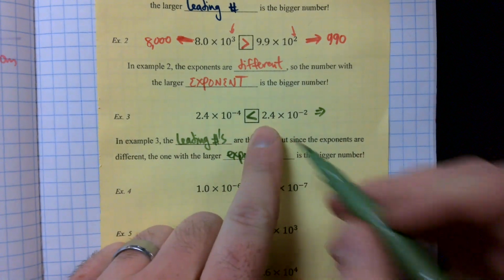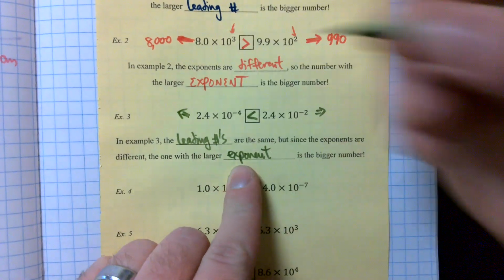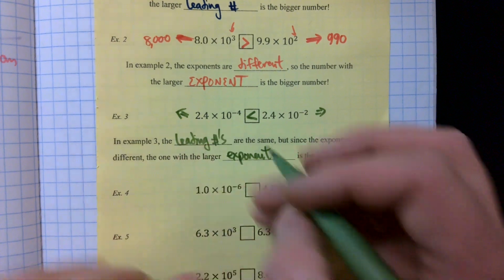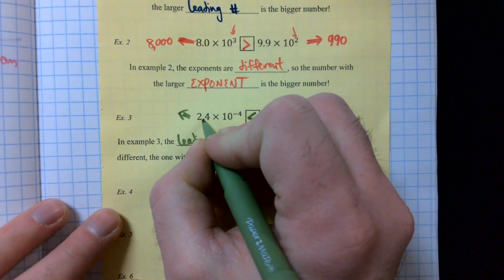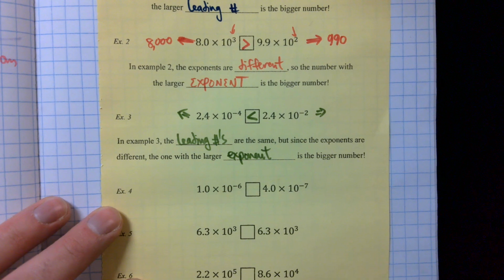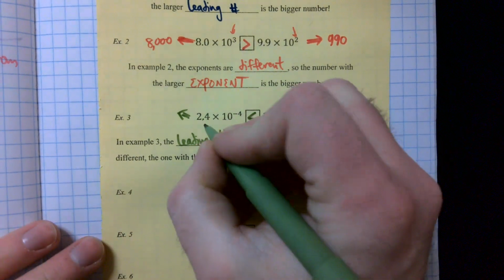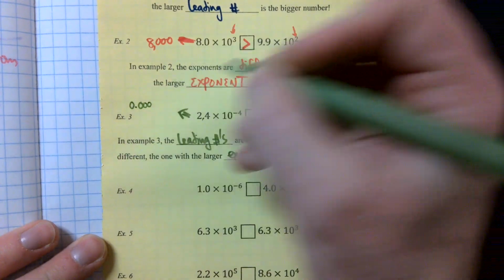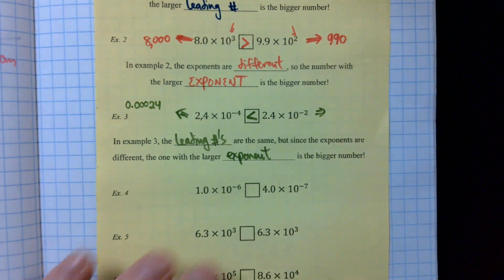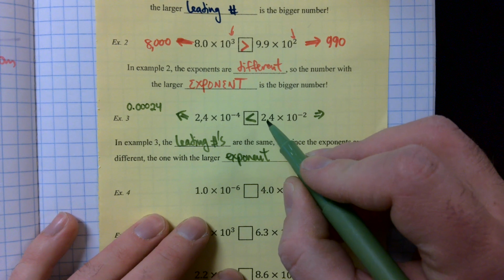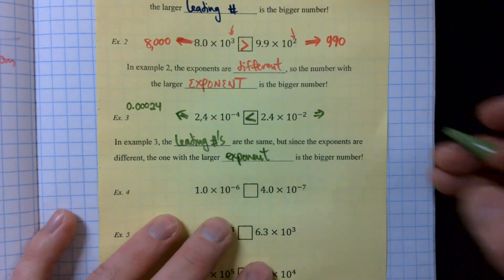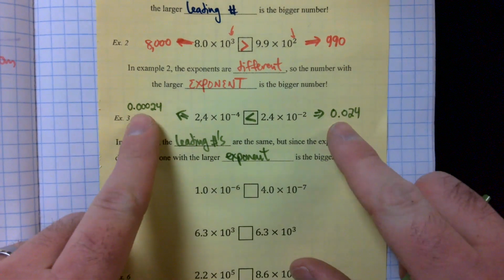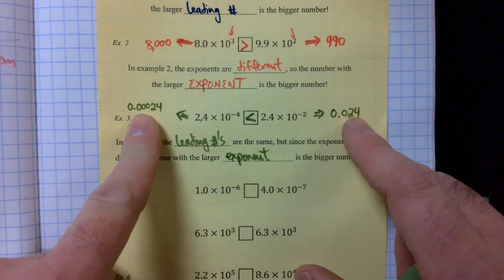Let's expand these ones out, just to see. If I expand out the left side, 2.4 times 10 to the negative 4, I'm going to move this decimal 4 spaces to the left or to the right? To the left. I want my zeros in the front. Small number. 1, 2, 3, 4. 0.00024. Very small number. What about this one? How many spaces am I going to move this one to the left? 2. 0.024. Well, when I look at it like this, obviously this one is the bigger number.